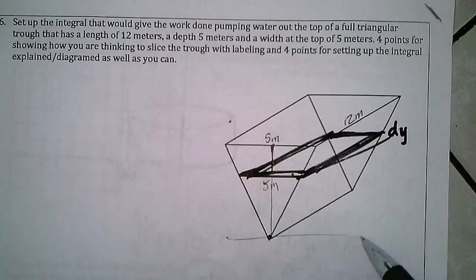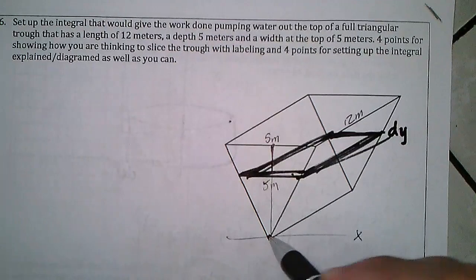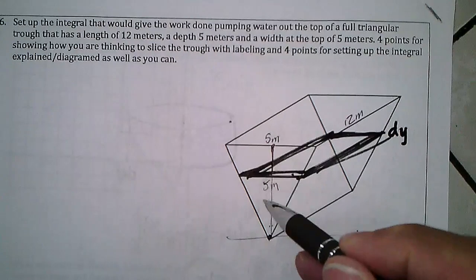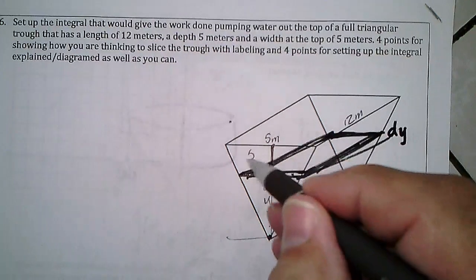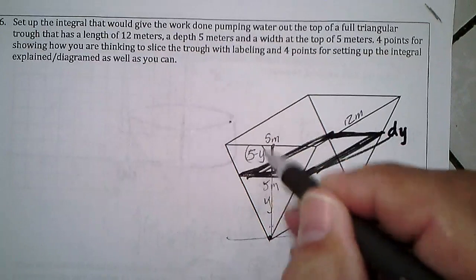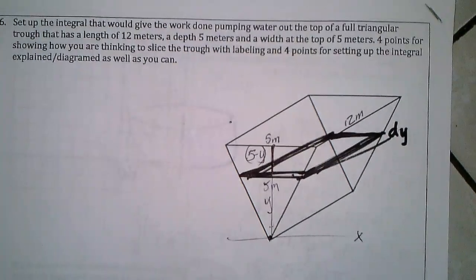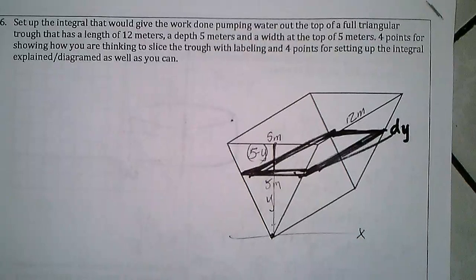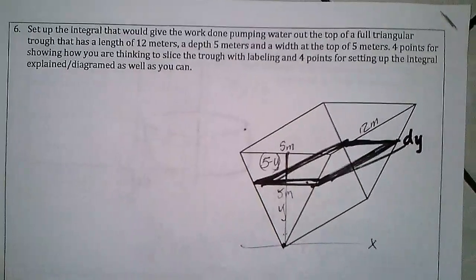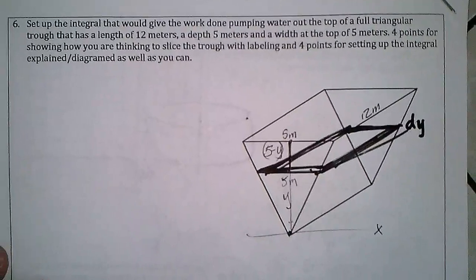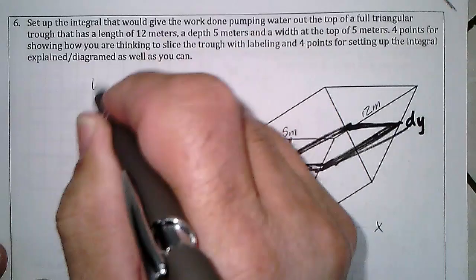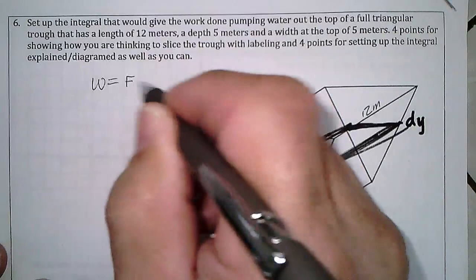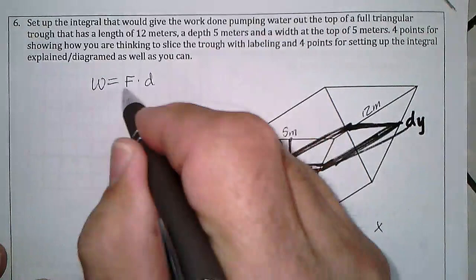Now, probably most of you put y 0 down here, so this would be y, and this would be 5 minus y, the height we have to lift it. So we're going to go through this. We have to figure out the weight of this, which will be the force, because work is force times the distance.